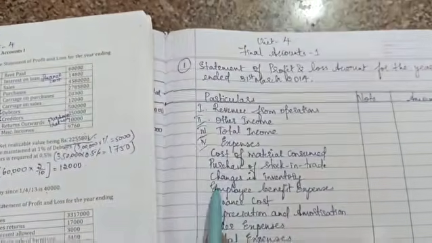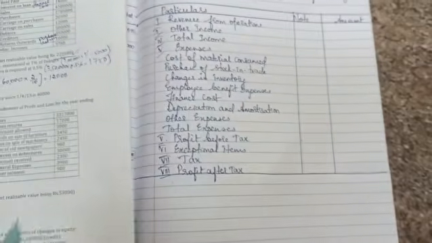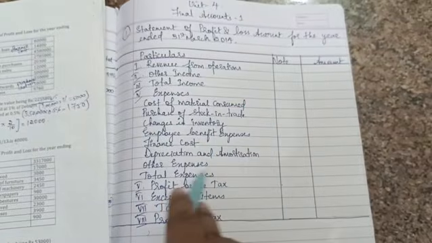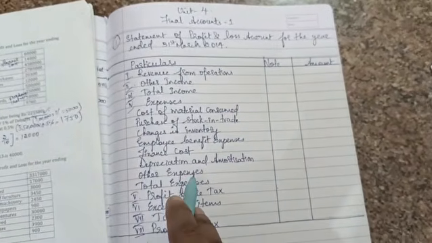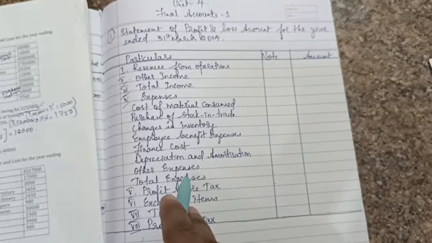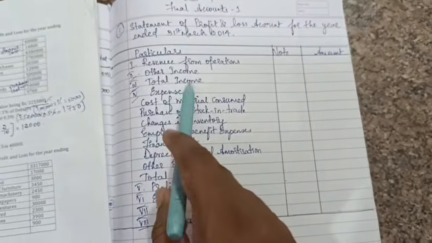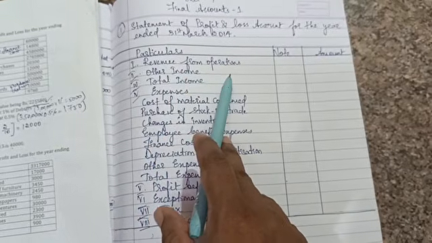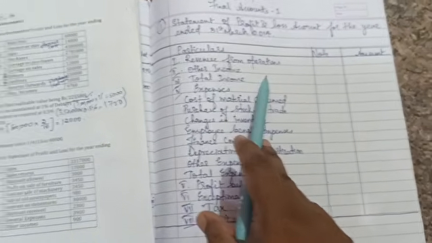Here is the answer. So first one is our revenue from operations. I hope you know the format of statement of profit and loss account. Okay, this is the format of statement of profit and loss account wherein we record all the items. First one is revenue from operations. This includes sales and sales return. Okay, let's see what is our sales.